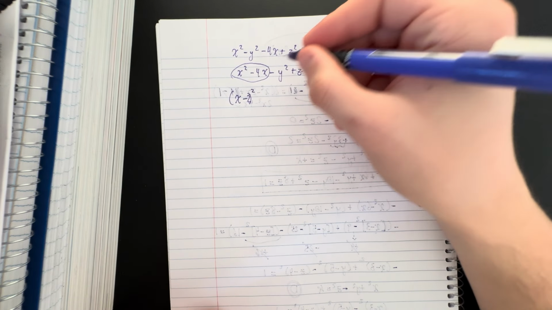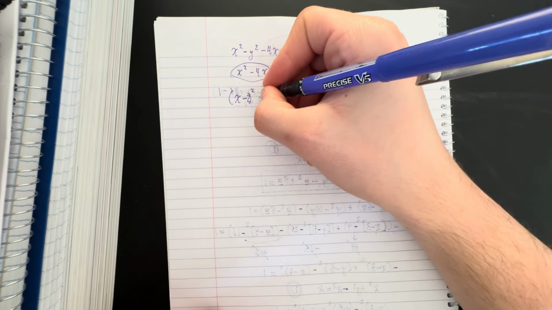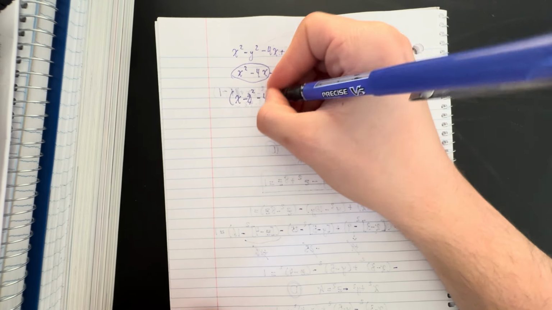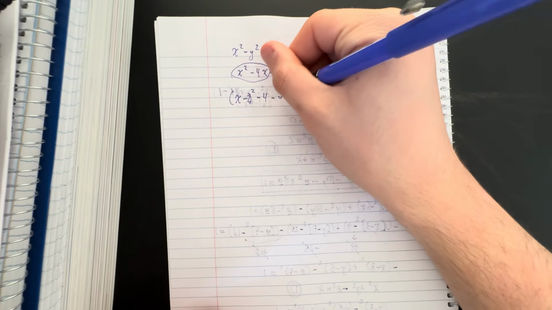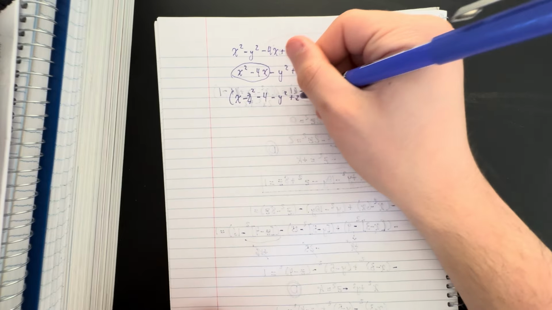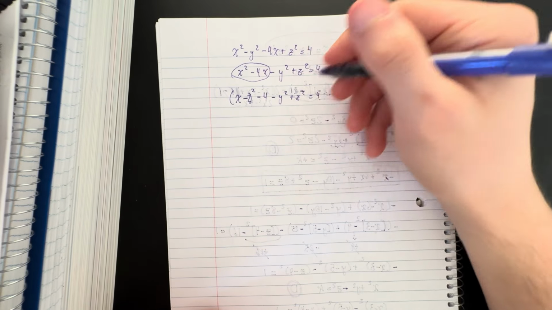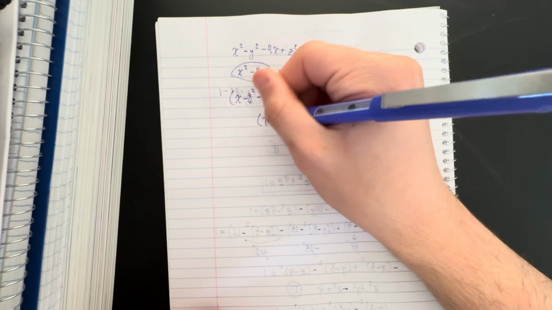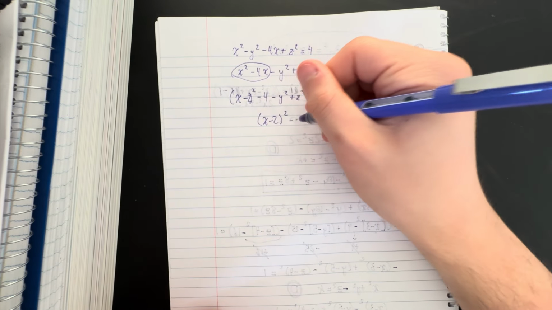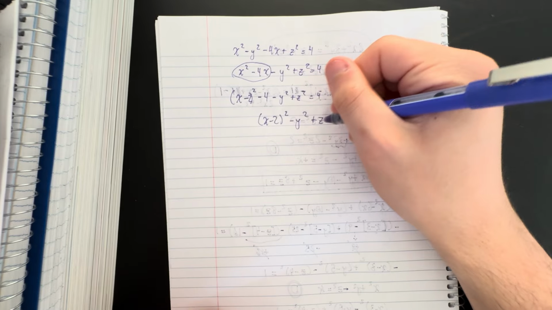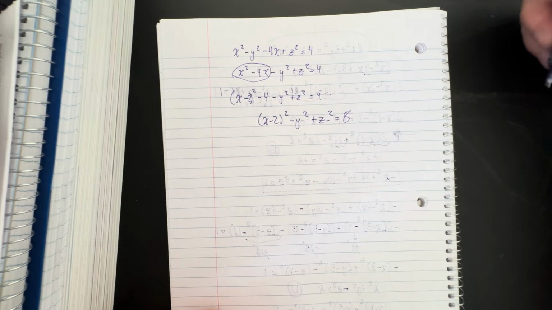Right now this is going to give you x squared minus 4x plus 4. We don't want a 4, so we're going to subtract a 4. Then minus y squared plus z squared equals 4. If we put the 4 on both sides, you're going to get plus z squared equals 8.